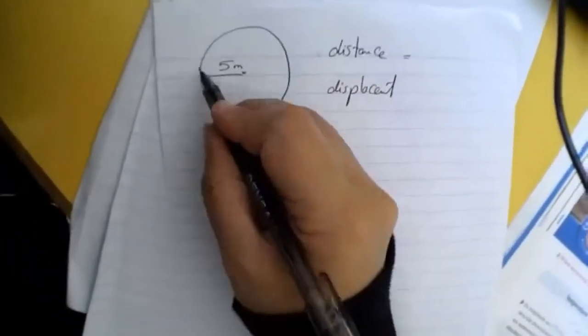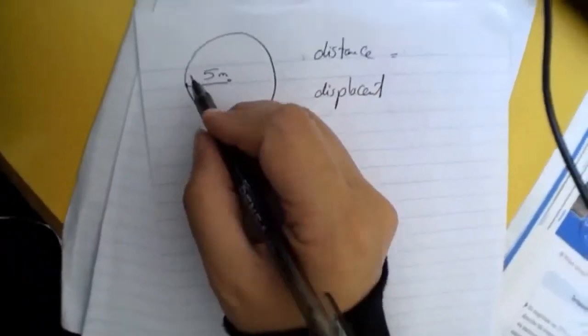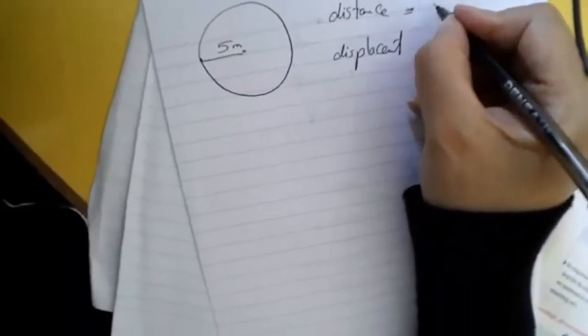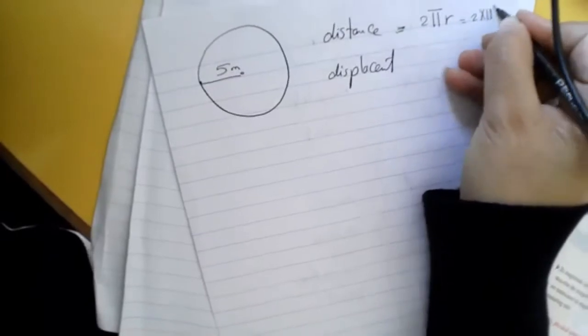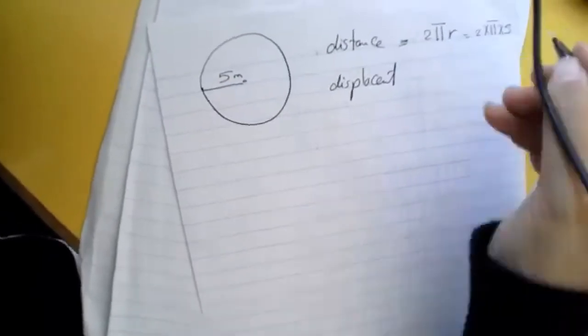The distance will be, he covers the whole perimeter or the whole circumference of the circle, and the circumference of the circle is going to be 2πr. So it's 2 times pi times the radius, which will be 5.